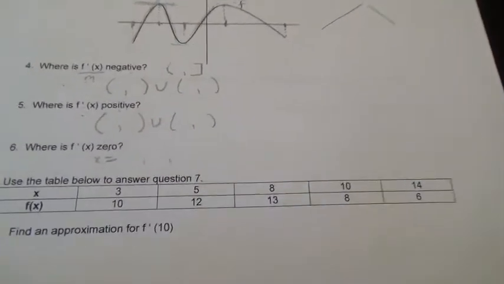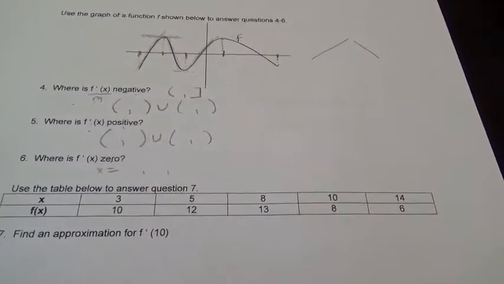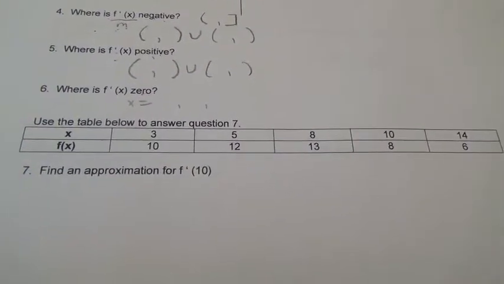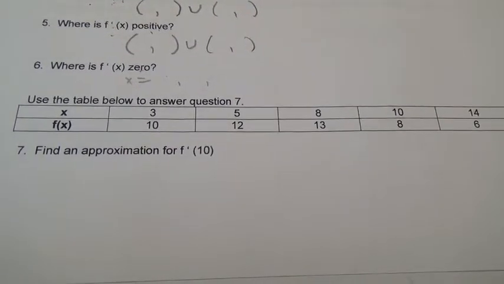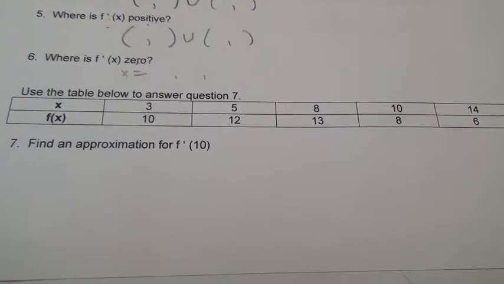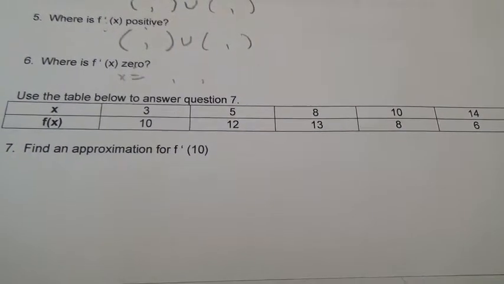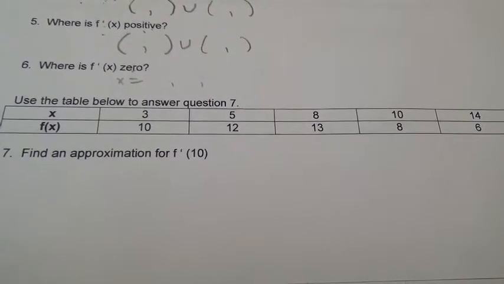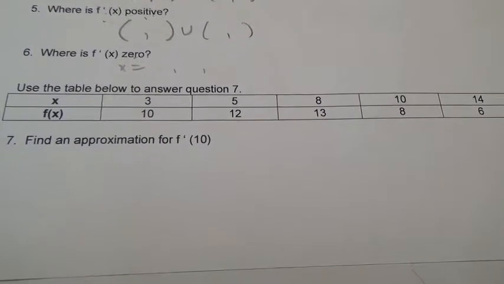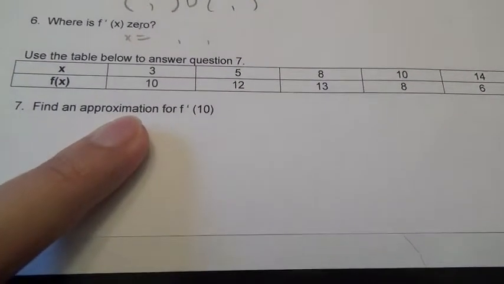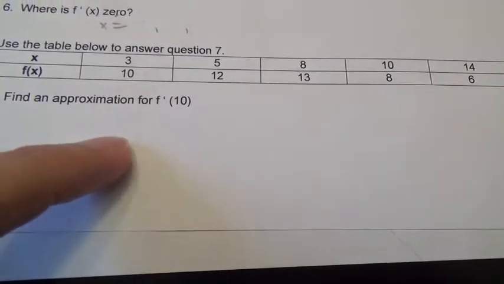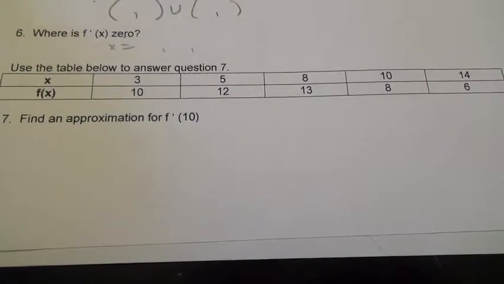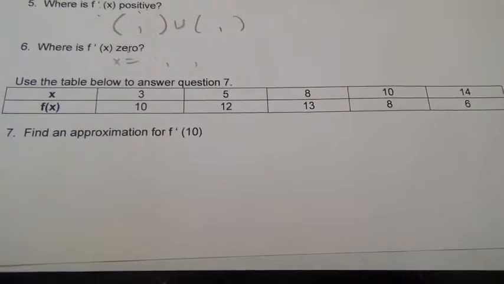Okay, so that's it. Last one, use the table below to answer question number 7. 7, it says find an approximation for f primed of 10. All right, f primed is a derivative, and since it's an approximation for a derivative, that means you're going to use your slope. That's what the slope does. It approximates our derivative value.